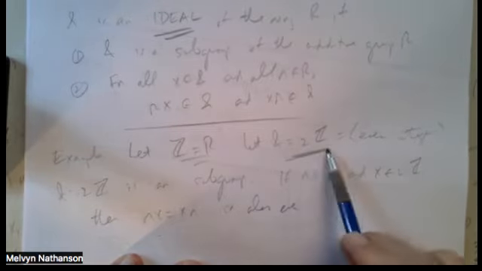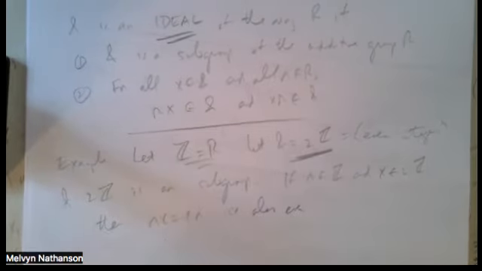An even number times every integer is even. So a very nice, important example to keep in your head is the even numbers sitting inside the integers.